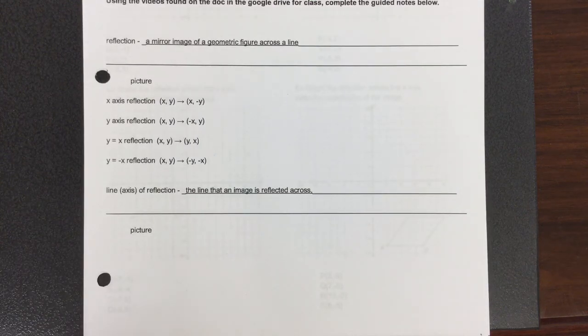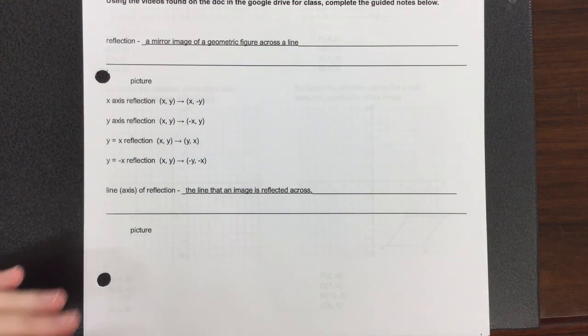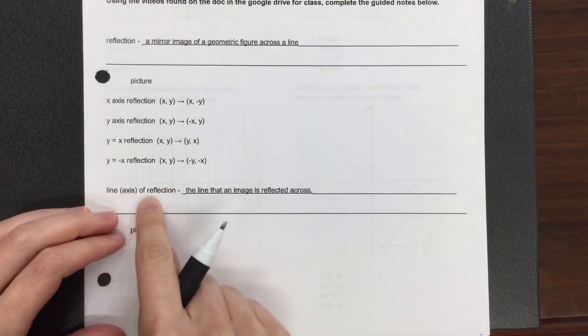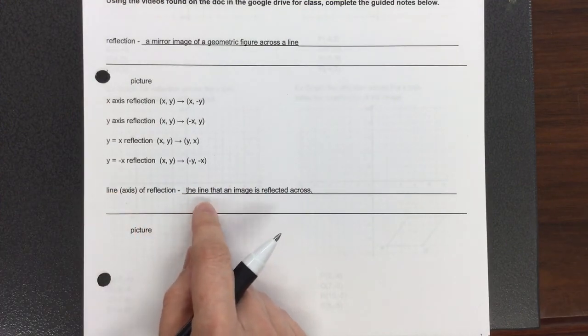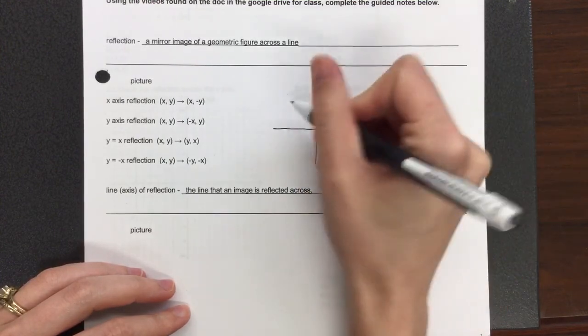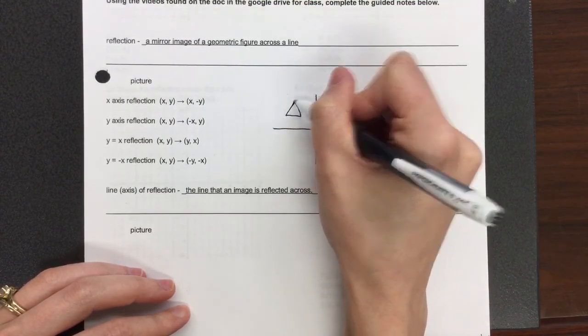Hey guys, in this video we're taking a look at another type of transformation, and the one we're taking a look at is called a reflection. A reflection is just a mirror image of a geometric figure across a line. And that line is called the line or axis of reflection, and it's the line that an image is reflected across. So if we're looking at a picture, let's say we have a triangle here.